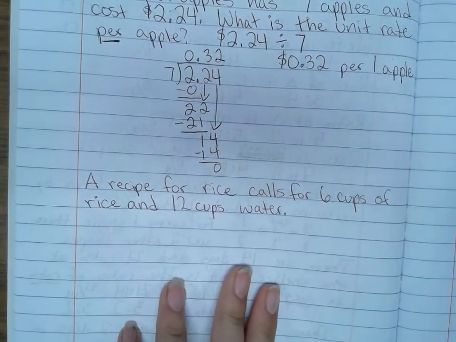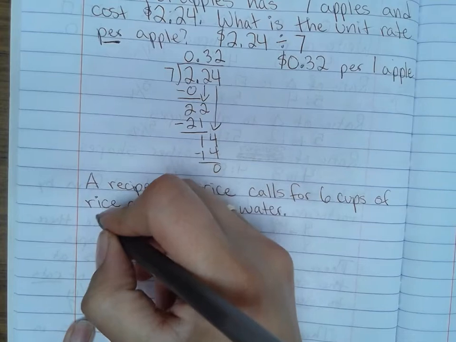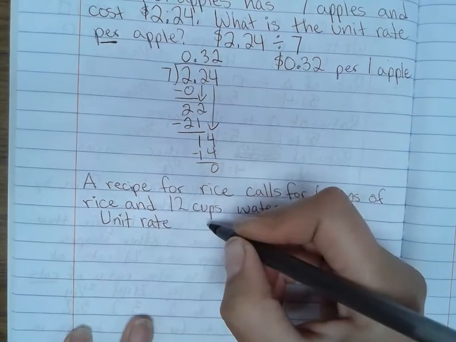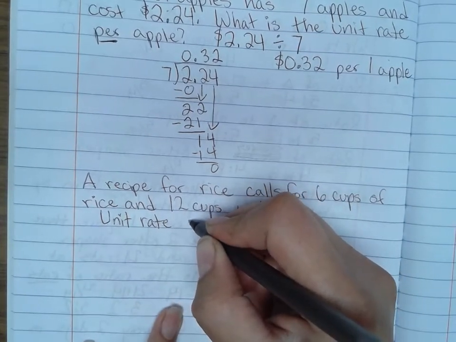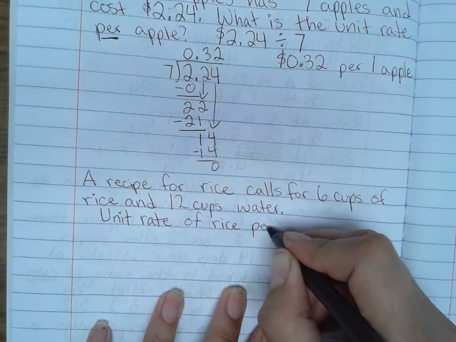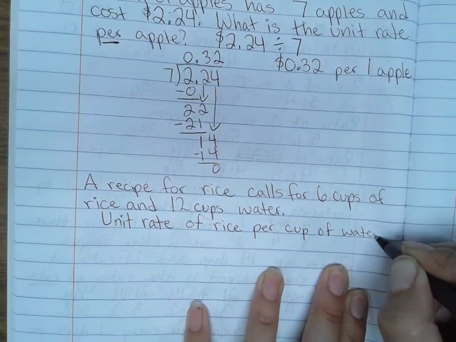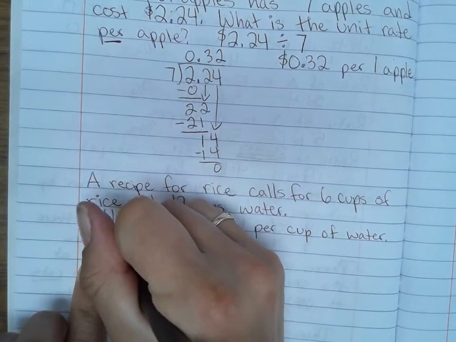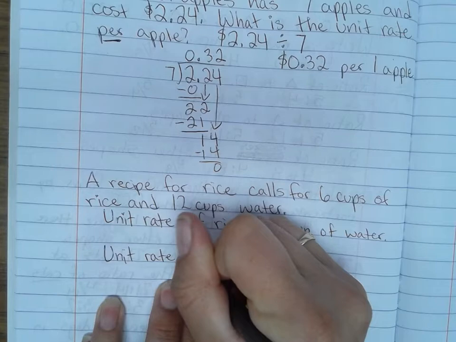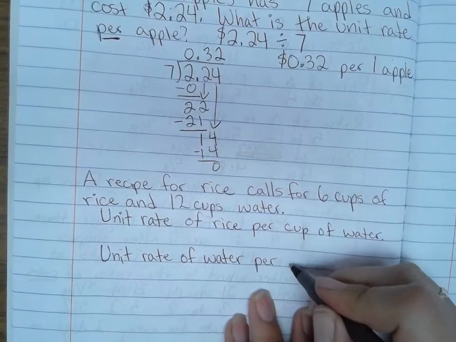Okay, now the unit rate has everything to do with what it's asking. I'm going to ask for 2 different unit rates just from this recipe. So I want the unit rate of rice per cup of water. Skip one line, and then I want the unit rate of water per cup of rice.